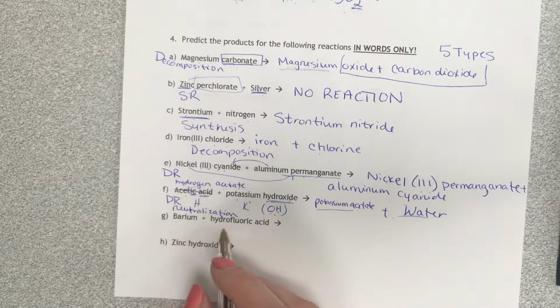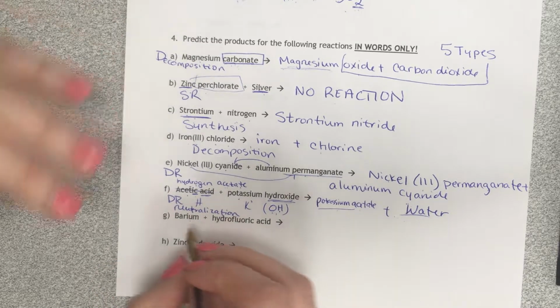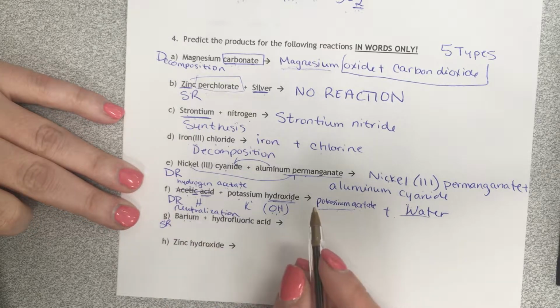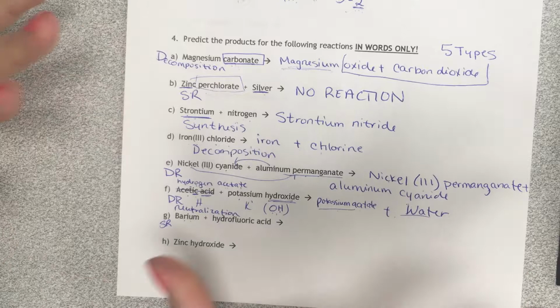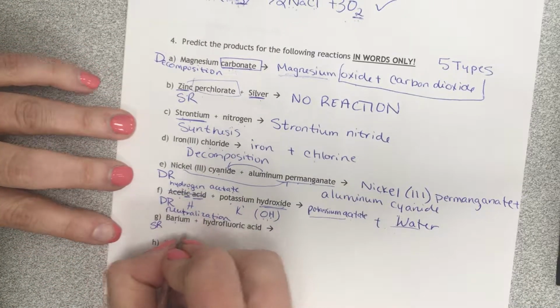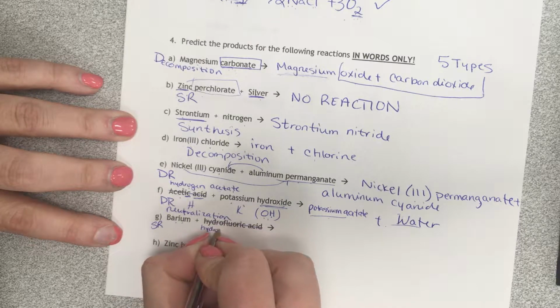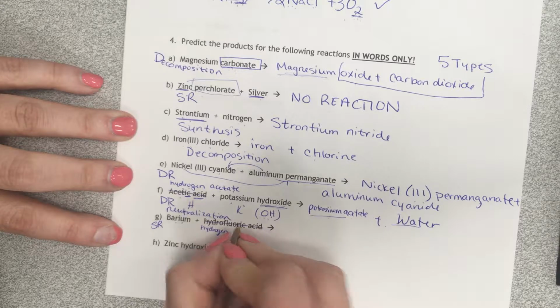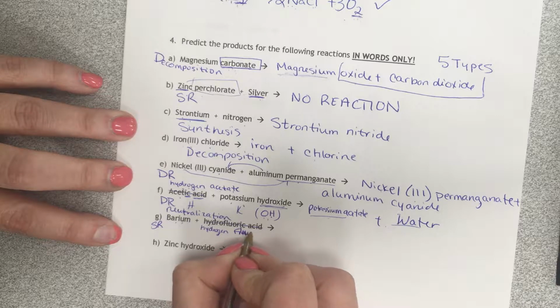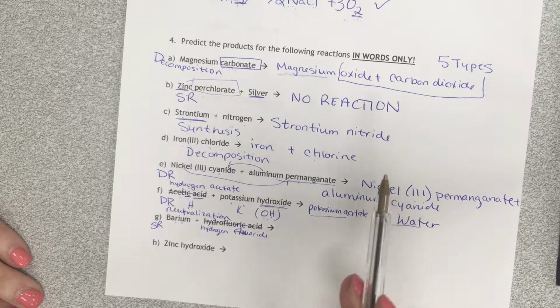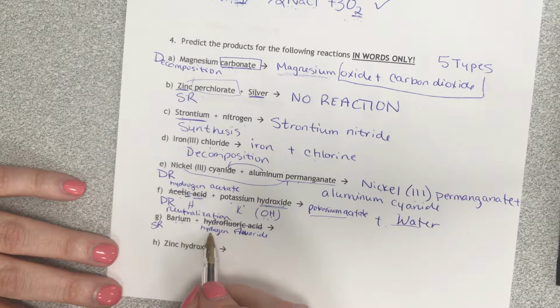All right, we have barium and hydrofluoric acid. So this looks like, Mr. Steal Your Girl, single replacement. We have a metal and we have an acid, but it has a hydrogen in it, which acts as a metal. It's not a metal, but it's going to act like a metal. So we have barium, and again, rewrite that acid with hydrogen. We have hydro and ic, that means it ended in ide. So we have a fluoride. Always misspell that. All right, so we have barium, we have hydrogen, we have fluoride.